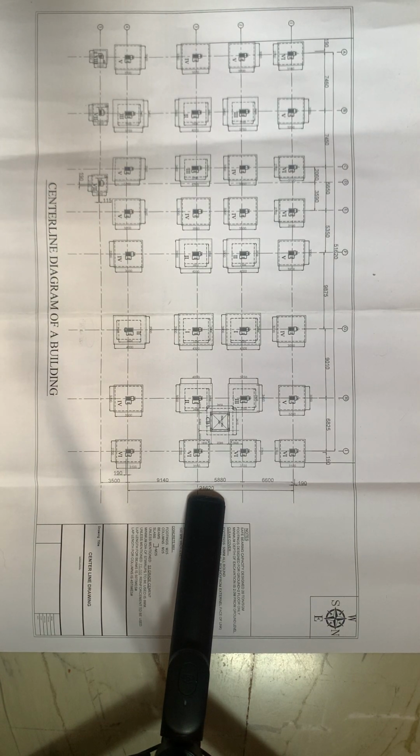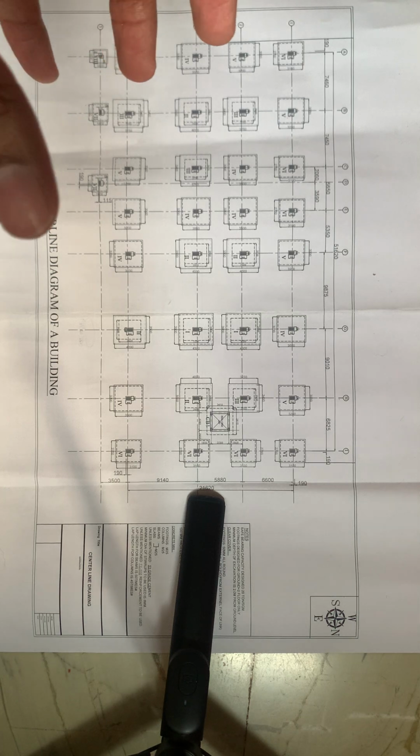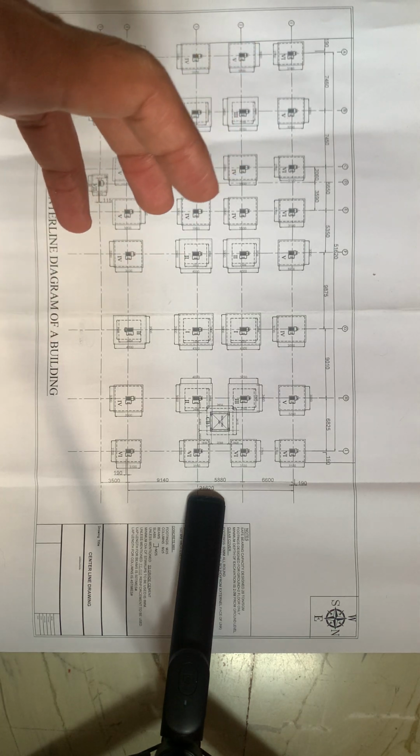In this video, I'll show you how to read a column centerline diagram of a building. So if you're a civil engineering fresher in your engineering branch, you will learn about the top view of the column or the top view of the beam like that.